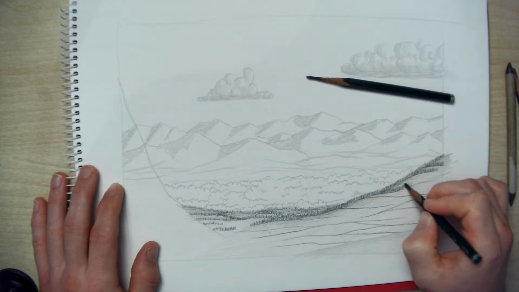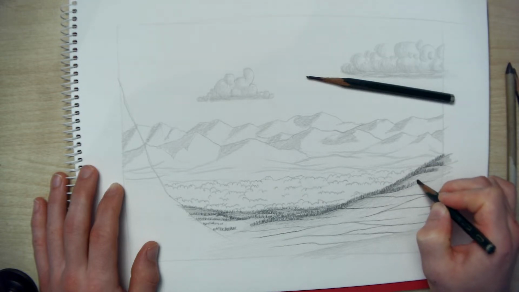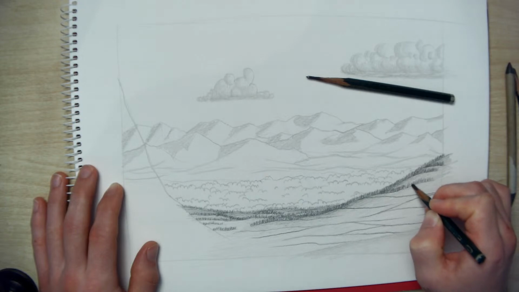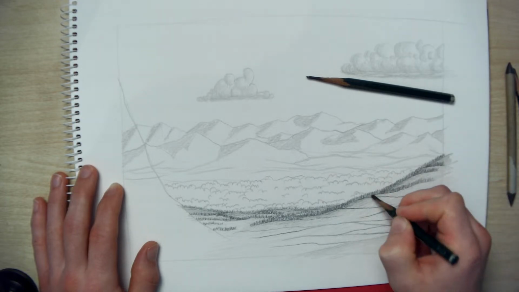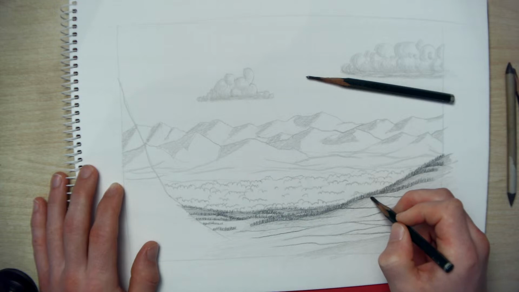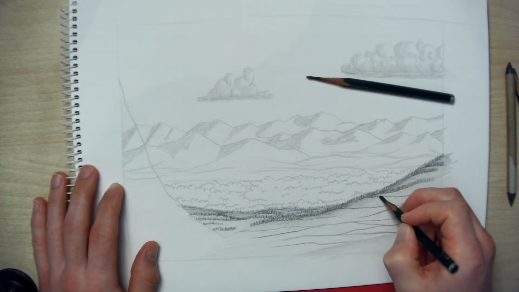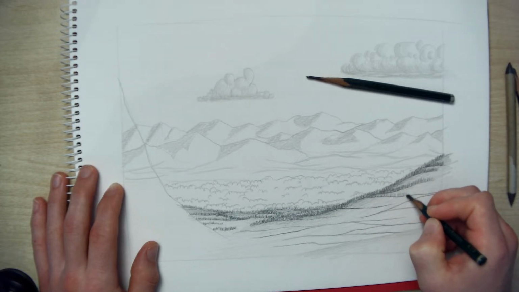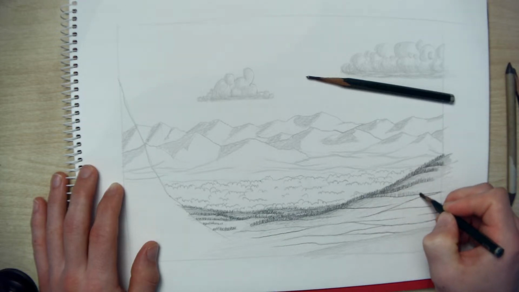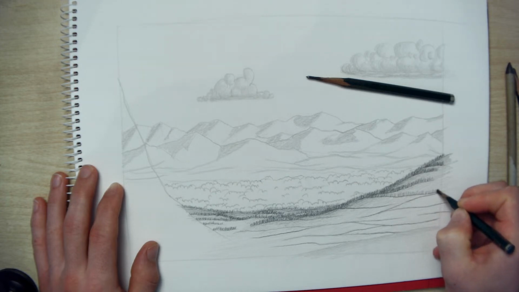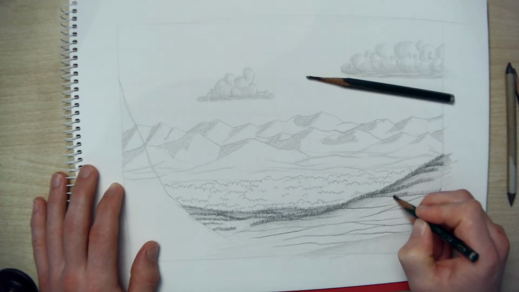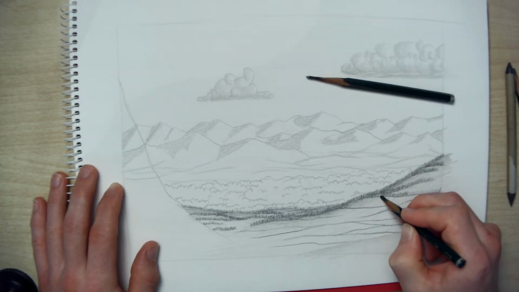Going back and forth to fill in the gaps. You can do this whichever way you want. Go across the entire line once, and then go back, or go back and forth in segments. It really doesn't matter right here. Okay, I have to concentrate on making those blades of grass roughly the same height.